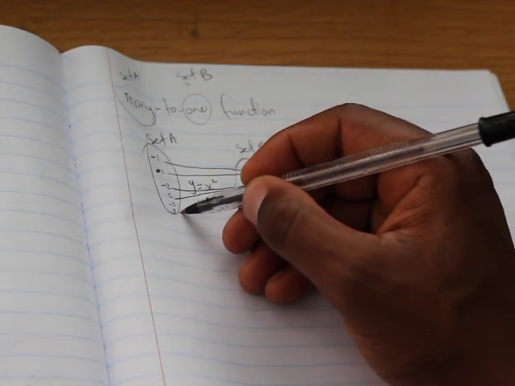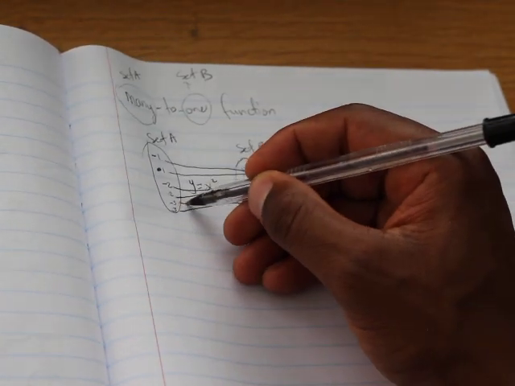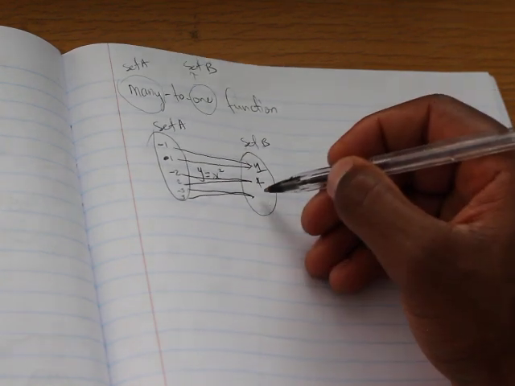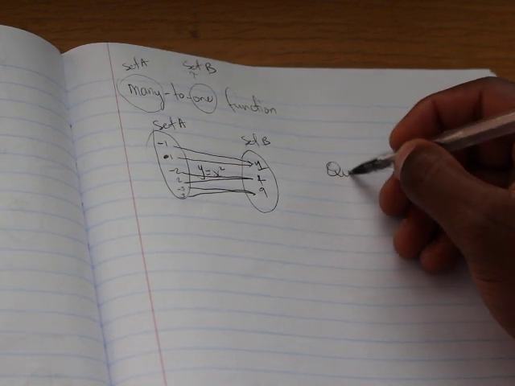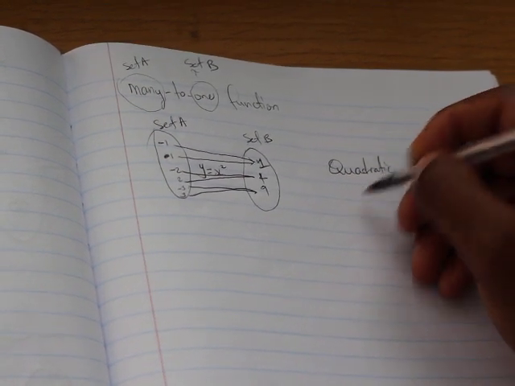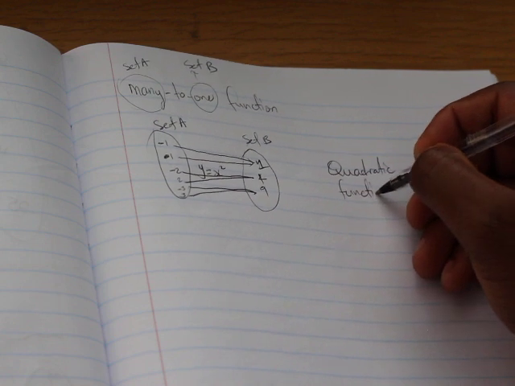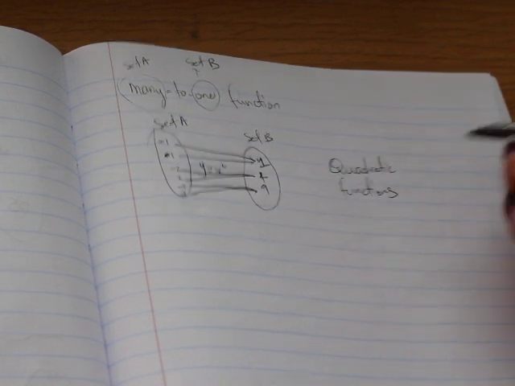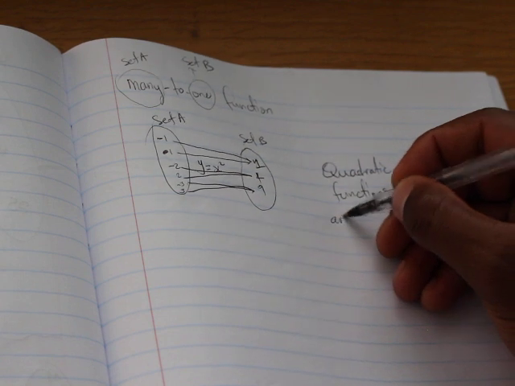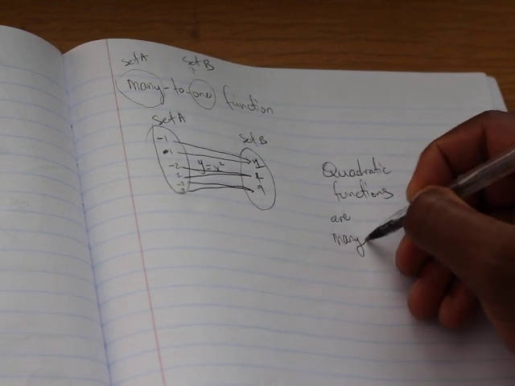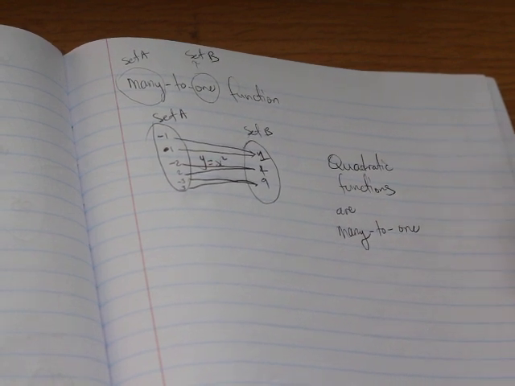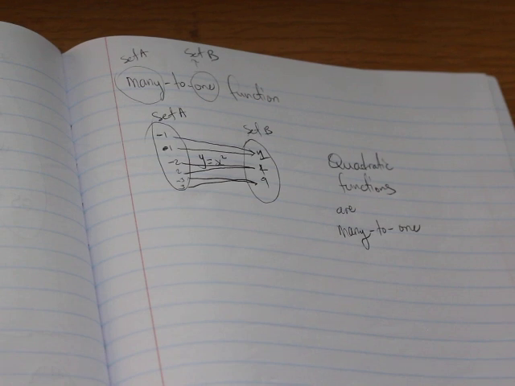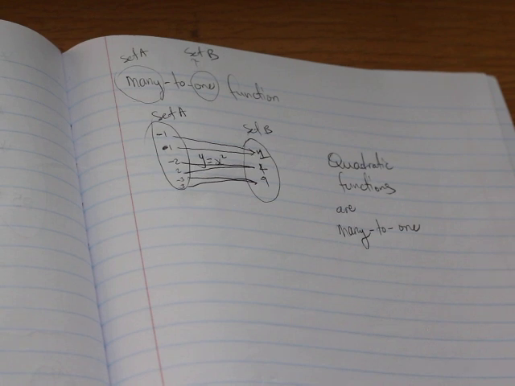And both minus 3 and 3 are going to be linked to 9. So quadratic functions are many-to-one type of functions. Yes, that's how we classify the different kinds of functions.